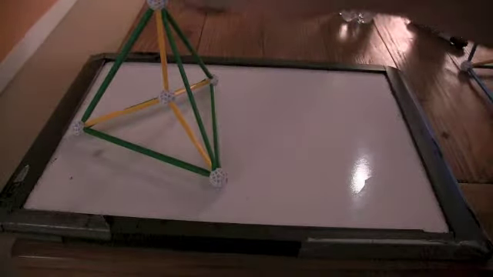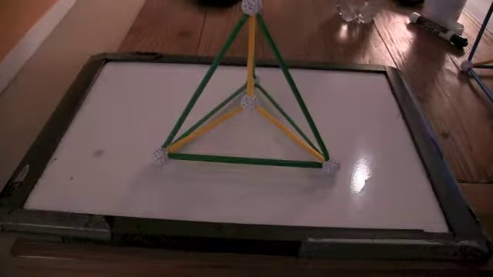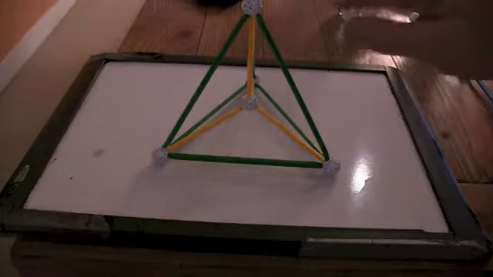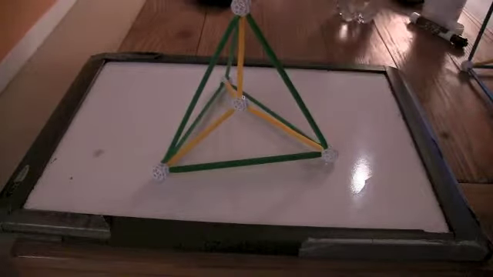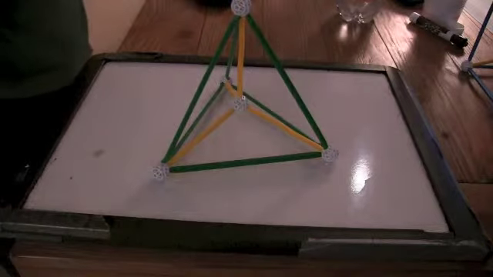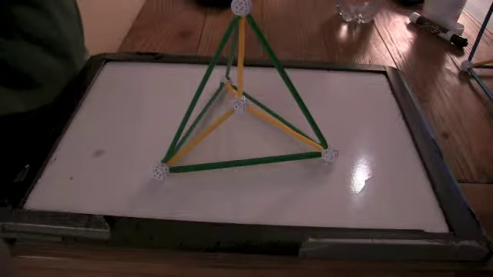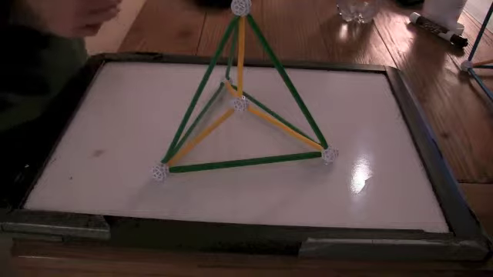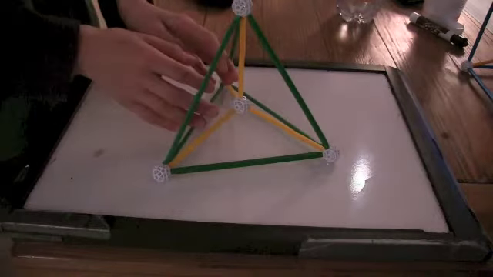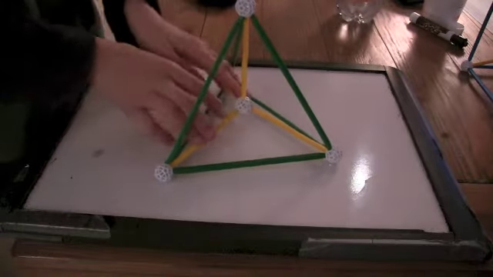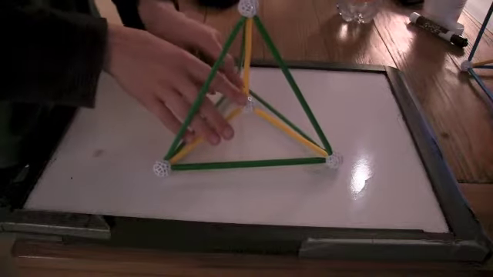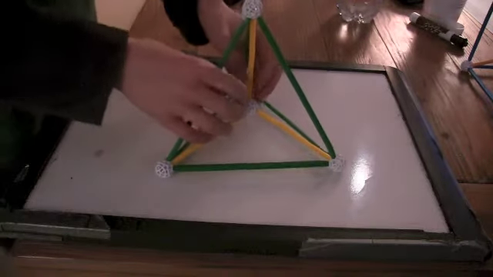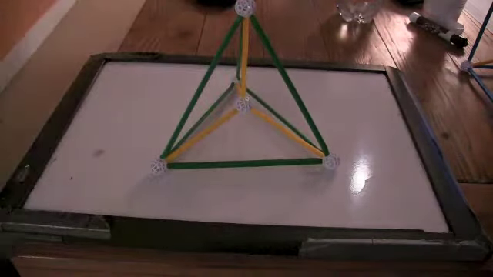Okay, so back to our 5-cell. What do you think happens here to turn a tetrahedron into a 4-dimensional object? I think this is kind of the same thing, except instead of making a tetrahedron on the inside, it just coalesces into a single point. So everything slides in and creates a point.